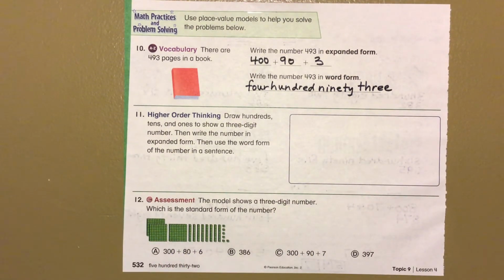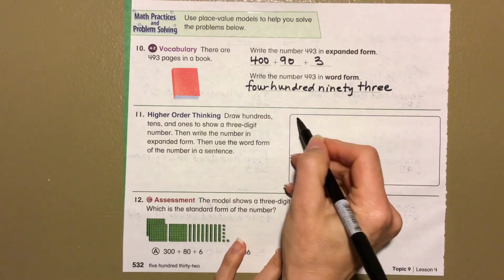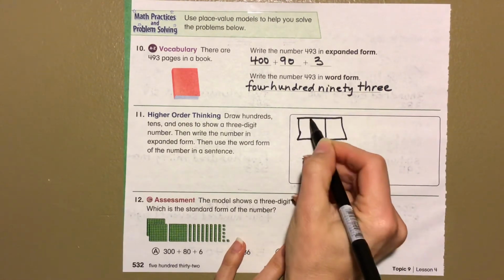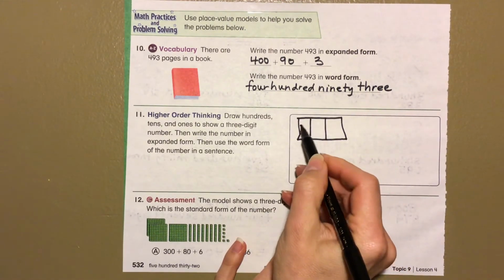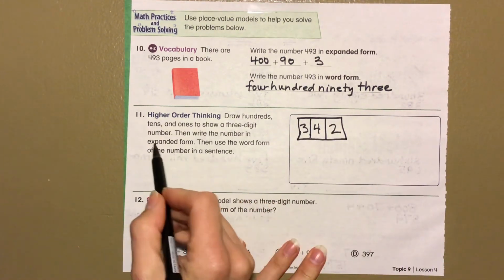Draw hundreds, tens, and ones to show a 3-digit number. Then write the number in expanded form. Then use the word form of the number in a sentence. All right, so the first thing we need to do is we're going to draw a 3-digit number. So you can draw any 3-digit number you want to. I'm going to say 342. Then write the number in expanded form.